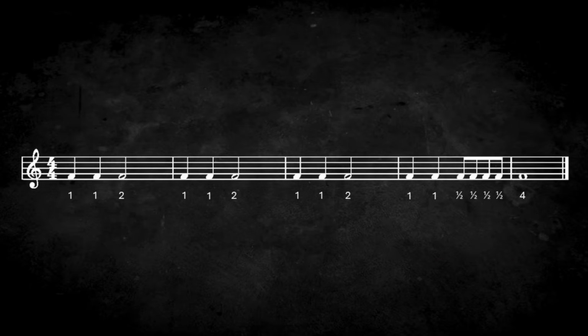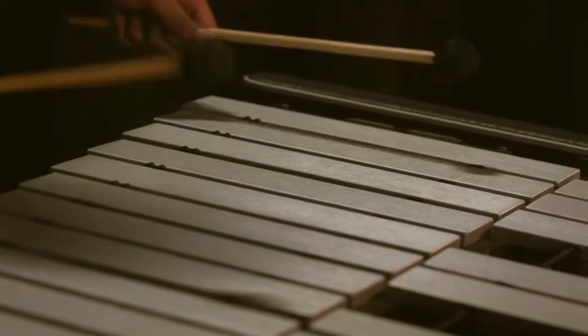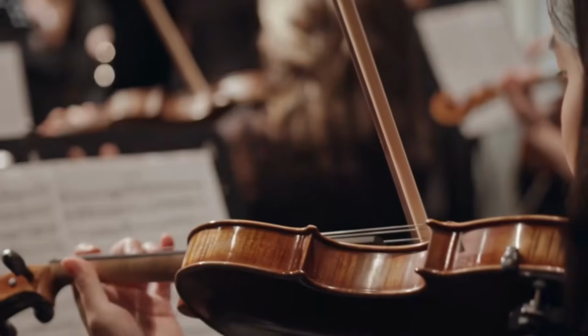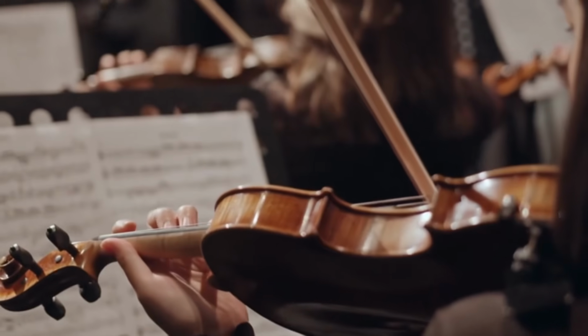Here's another example. The number below each note indicates the beats and durations of sound. Let's listen. Through the sequence of notes and rests, we form a pattern. This pattern contributes to other musical elements, which in turn enhances the flow of music.